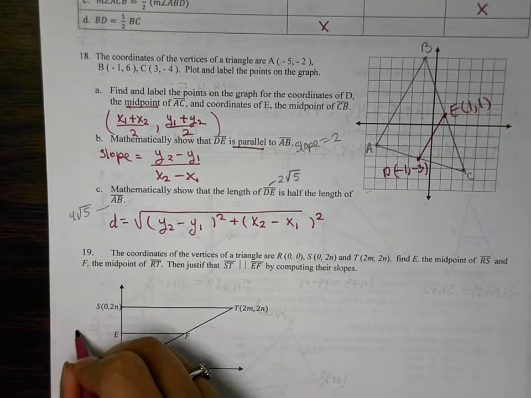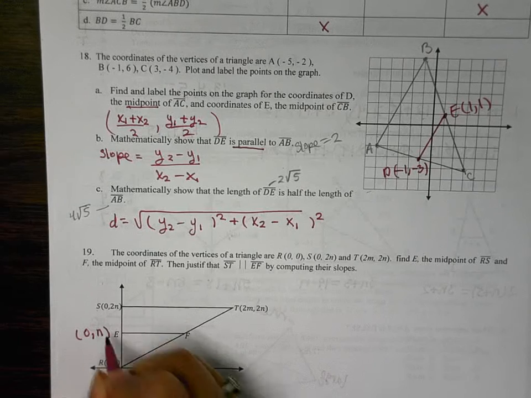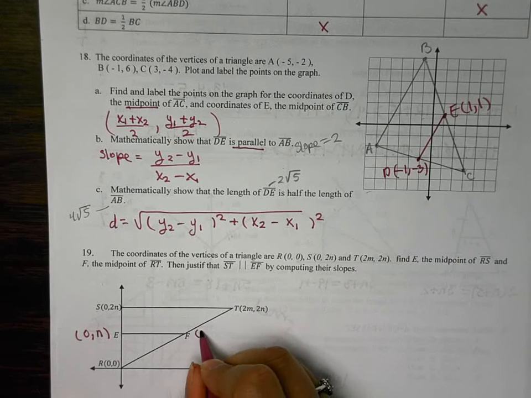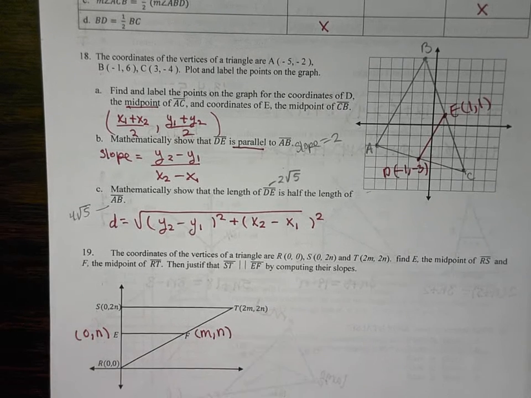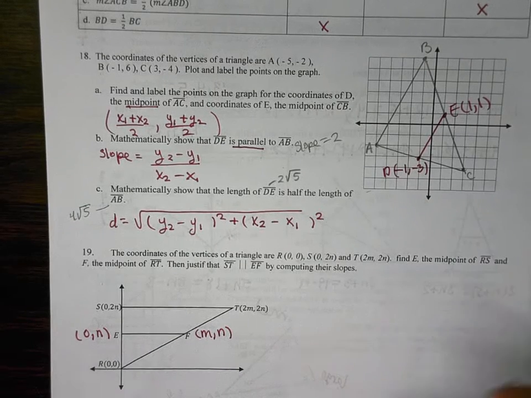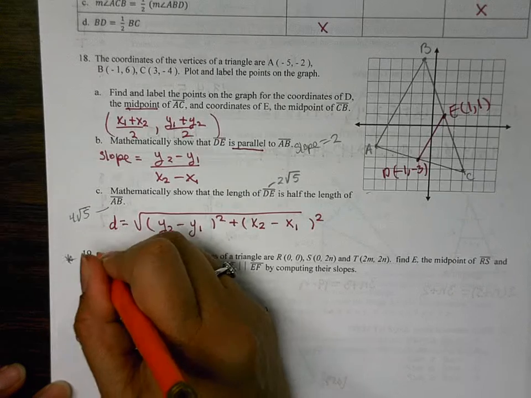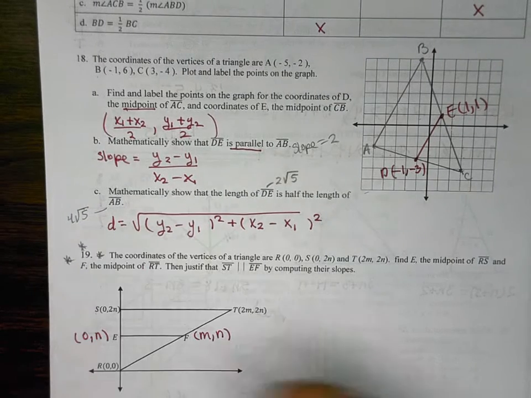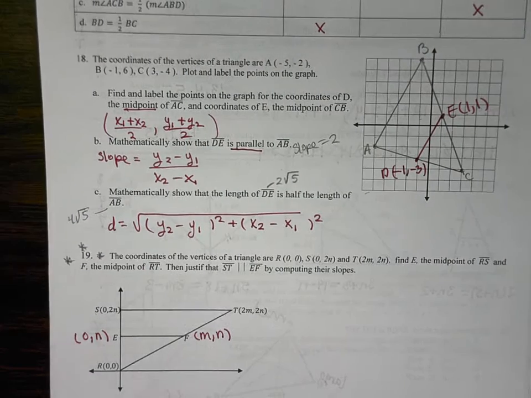E is 0 in. And F is MN. The slopes for each one come out to be 0. I will talk more about this one tomorrow because we may not have time today, but I will explain more.